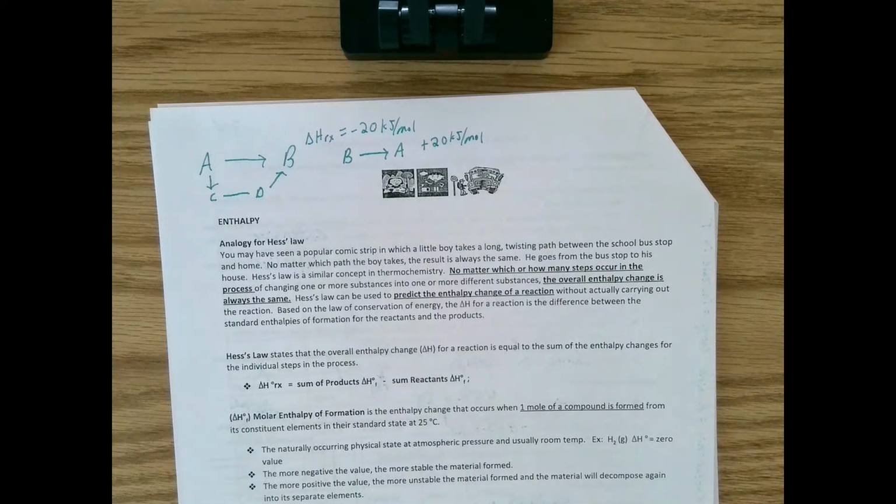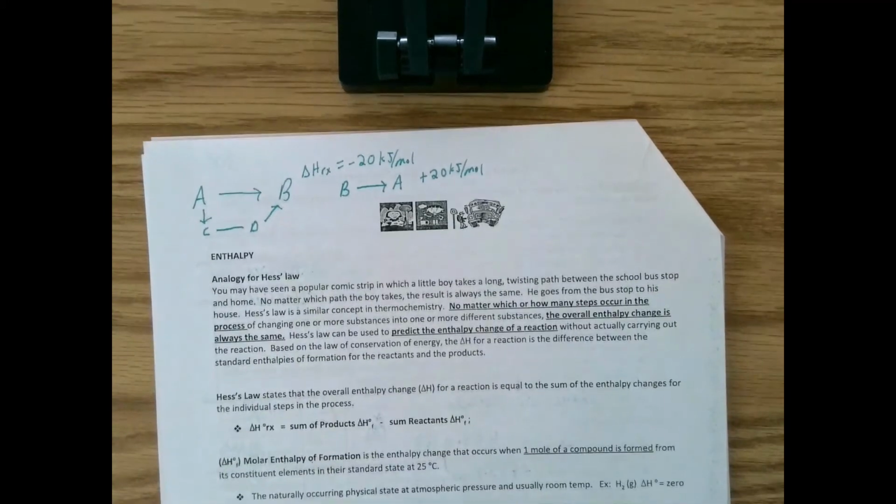So if A going to B releases 20 kilojoules of energy per mole, in order to turn B back into A, you have to then absorb 20 kilojoules per mole. Does that make sense? And so anytime we need to flip a reaction, we just change the sign, so we don't worry about any kind of multiplication or division or anything. So that is Hess's law in a nutshell, the simplest part of it.